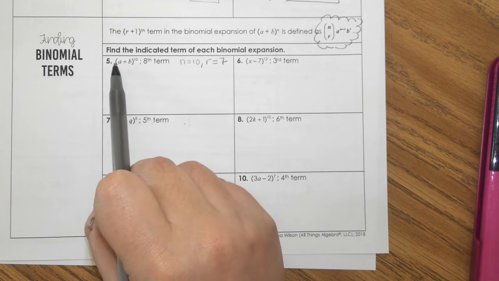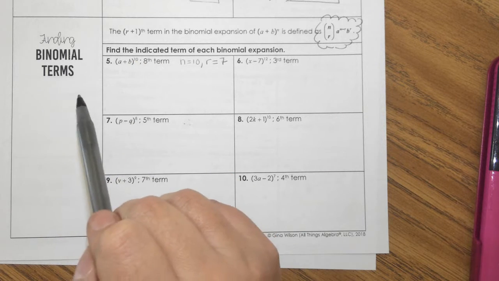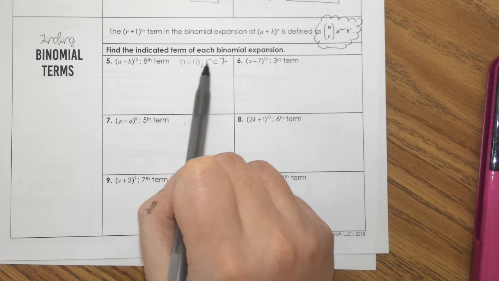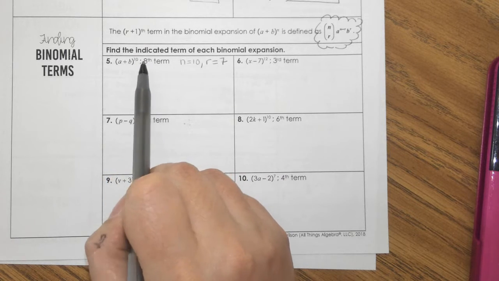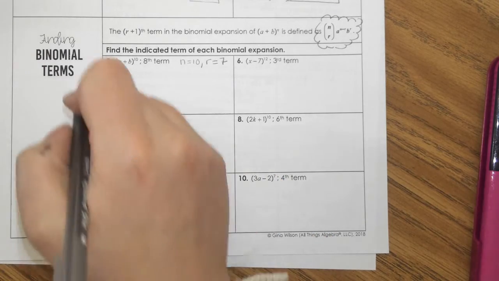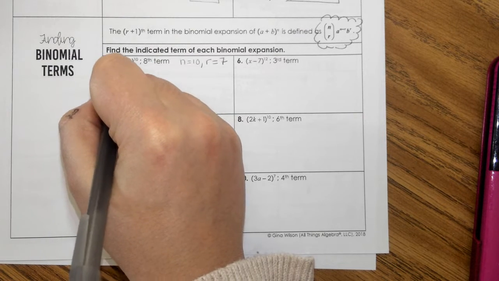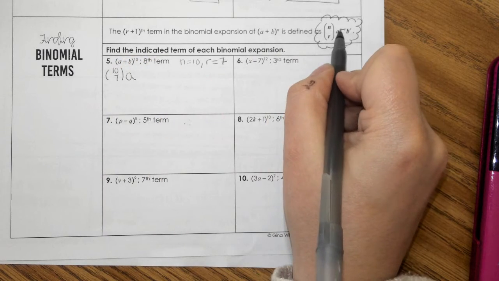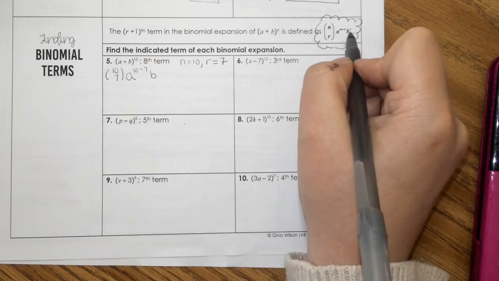So if I want to take a plus b to the 10th power and find the 8th term in that binomial expansion, n again is the power that we're raising it to, so it's 10. And r is going to be 1 less than the term that we're asked to find. So this 8th term, 1 less than 8, is 7. So we are going to use this rule over here. We're going to have 10 choose 7, and then a to the n minus r, so 10 minus 7, times b to the r.